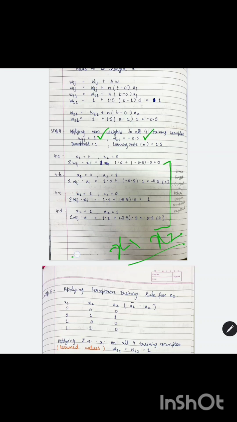Alright, for Z1, X1 and X2 of Z1. Clear? Now we apply the perceptron training rule for Z2. Now what is Z2? Z2 is X1 bar into X2. So what should be the value of X1 bar? I can write down here X1 bar. So if X1 is 0, X1 bar will be 1. This will be opposite, 0. So this is the value of X1 bar.